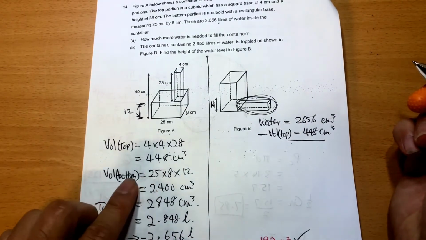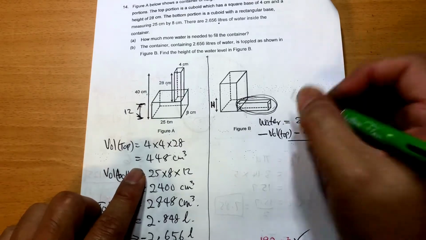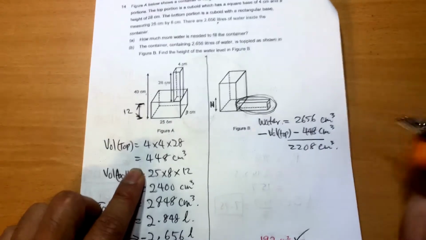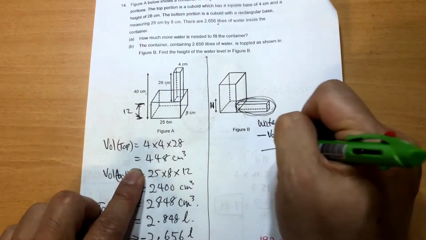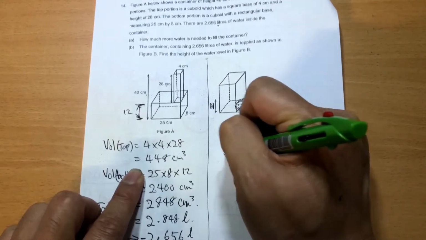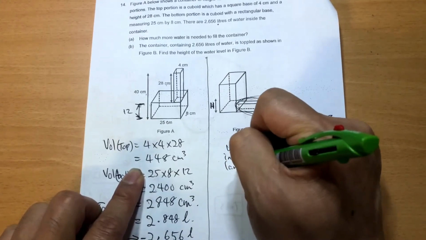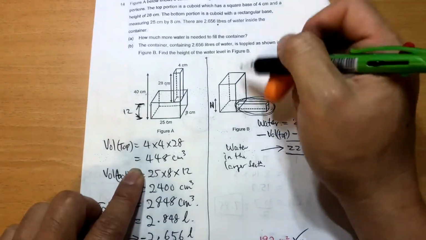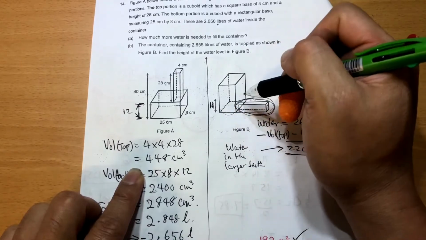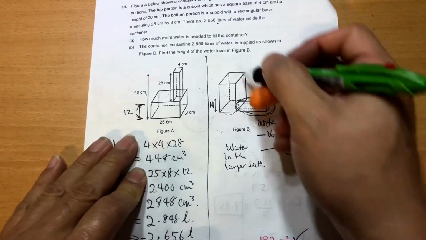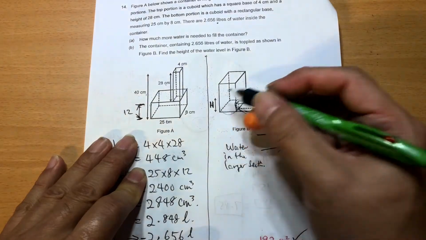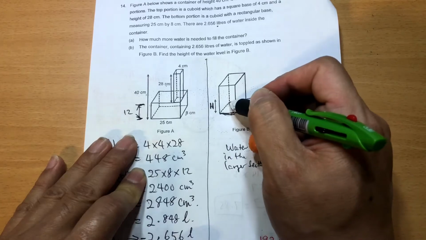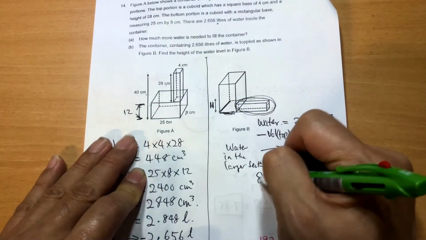What's left over is 2208 centimeter cube. All right, this is the water in the larger section. All right, that's the water in this larger section here. All right, so we know that the height should be, well, the base, that's 8 times 25.